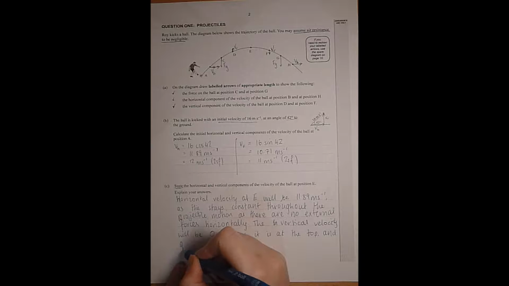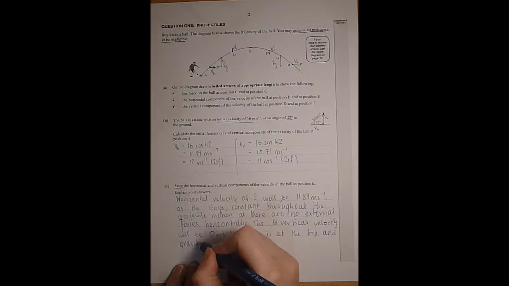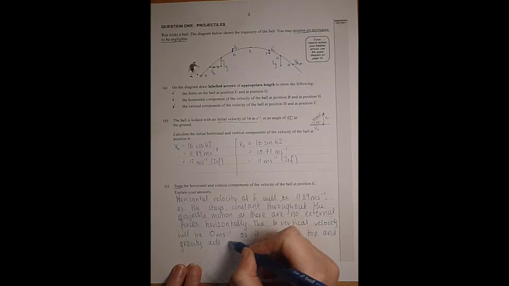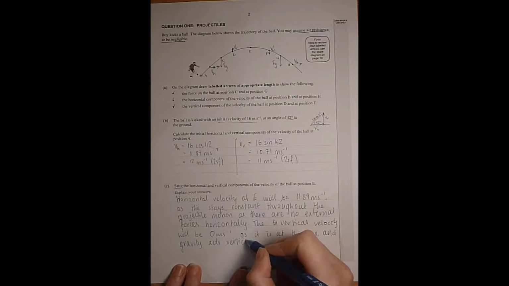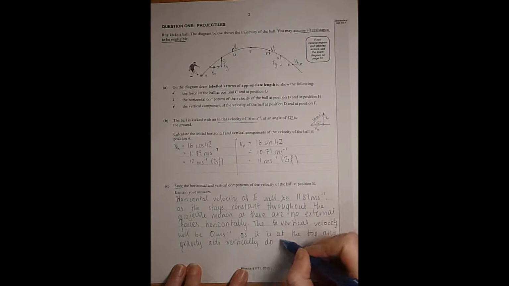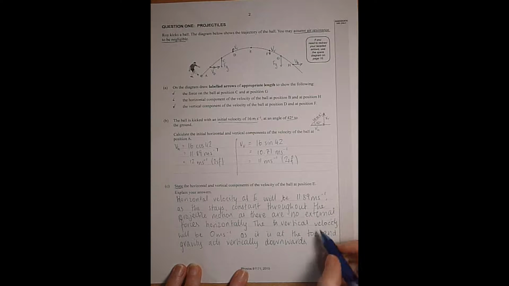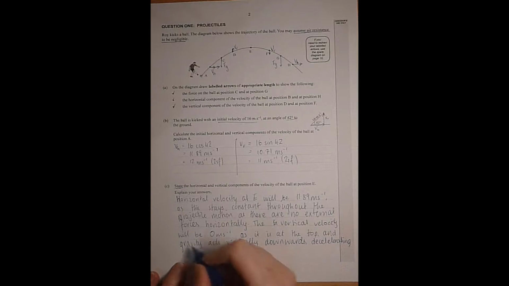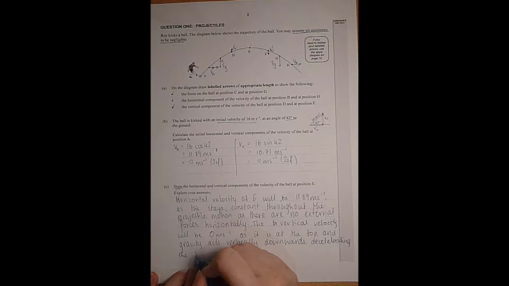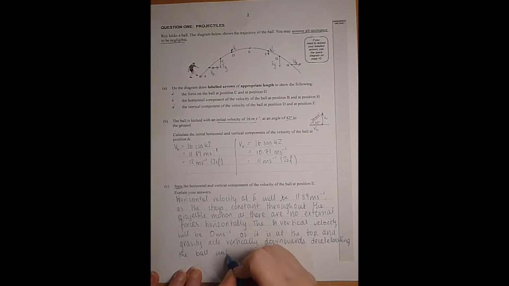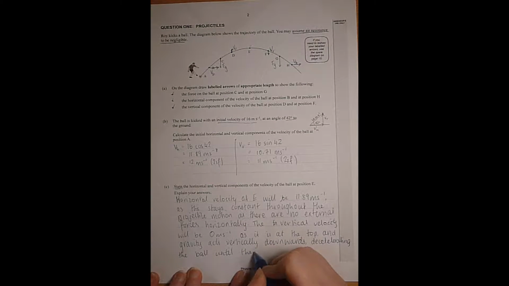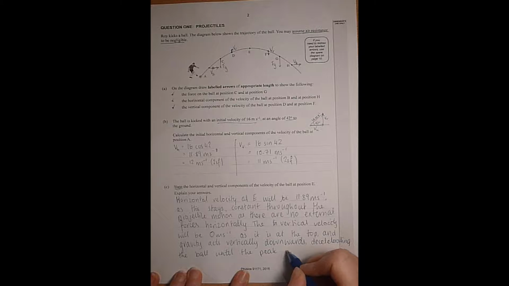And gravity acts vertically downwards, decelerating the ball until the peak, which is 0 meters per second.